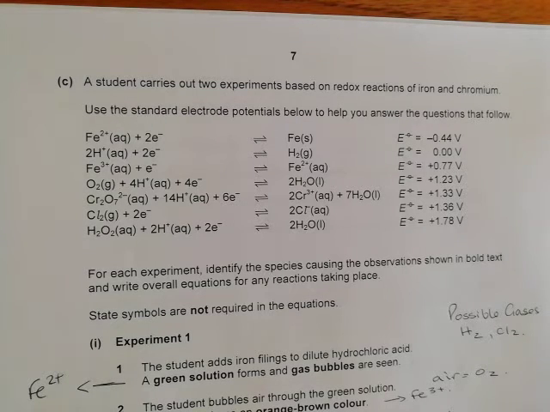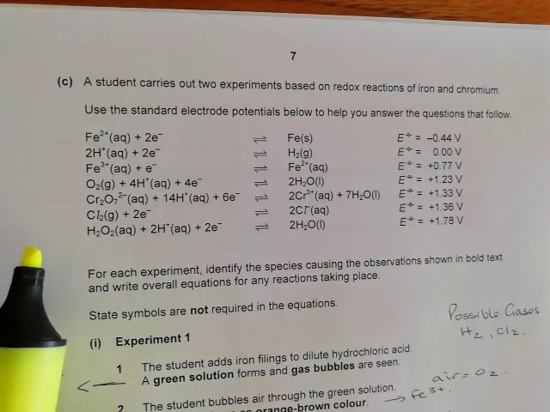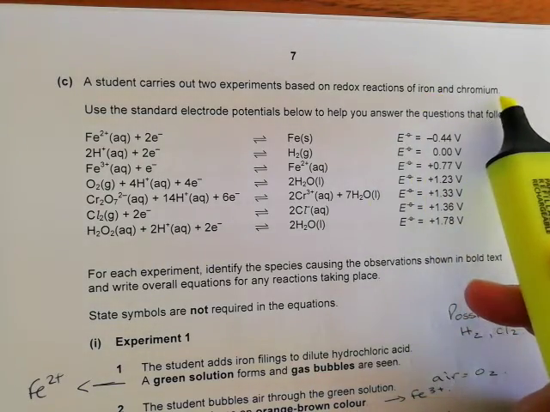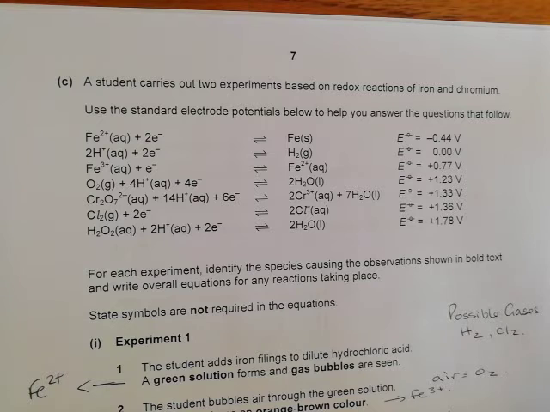So question 2, part C. We have been given lots and lots of electrode potentials here. We've been given everything for iron, everything for chromium, and everything to do with the water and the acid below. So remember, all you're ever trying to do is identify a pair, one of which goes forwards, one of which goes backwards.